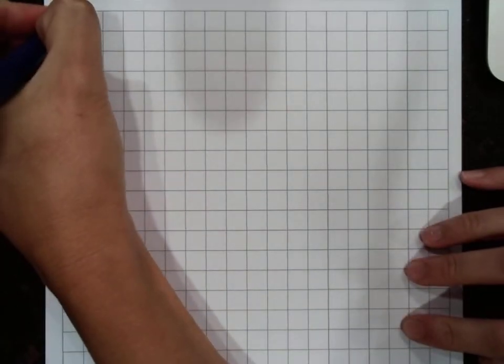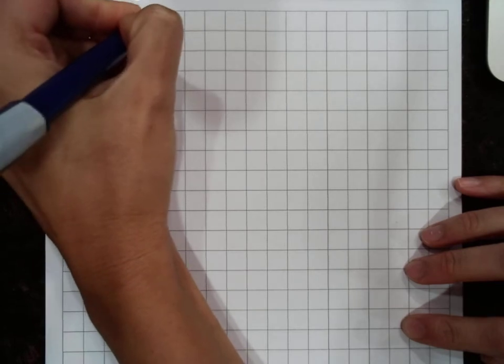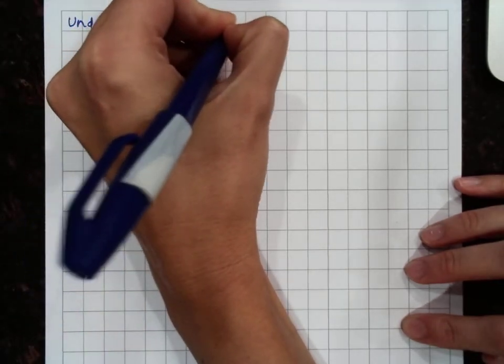Hi guys, today we are going to be talking about functions. So we're going to do a little bit of an introduction. We're going to call it understanding functions.